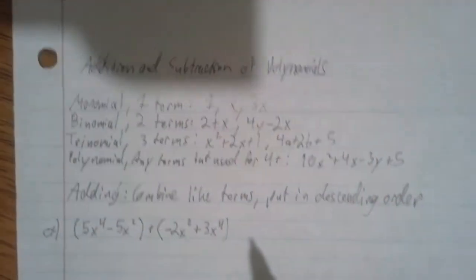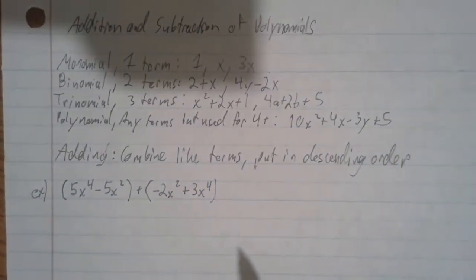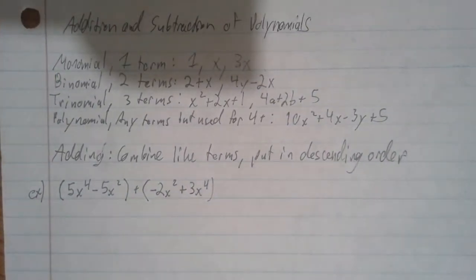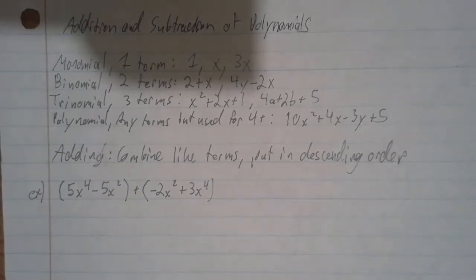So let's get right into adding. We're going to go over adding and subtraction. They're very similar, and like I said, it's not overly complicated. You just have to take the time to do each little step. So when we're adding, we are going to combine like terms and put in descending order. Descending order meaning biggest to smallest.